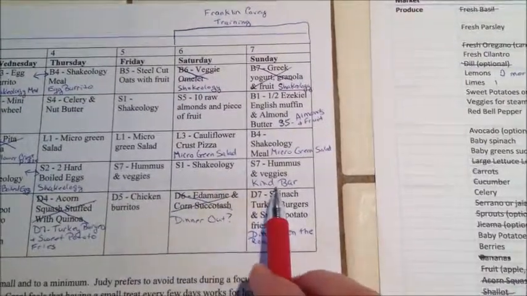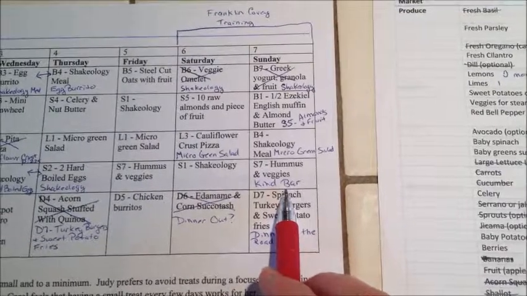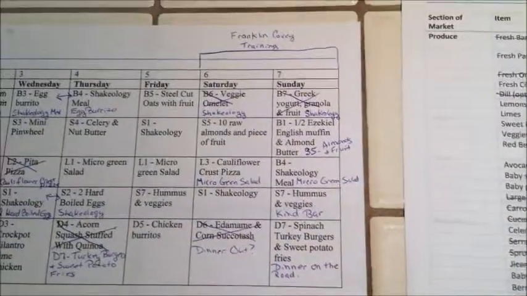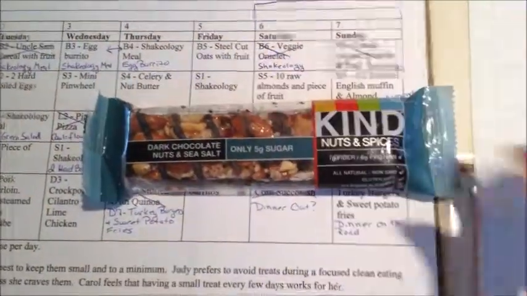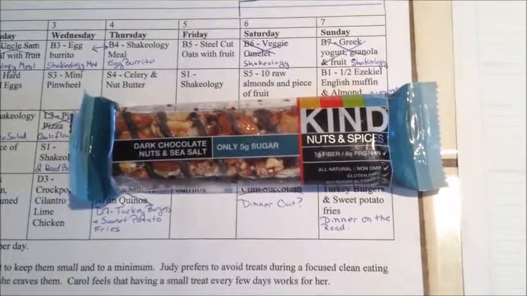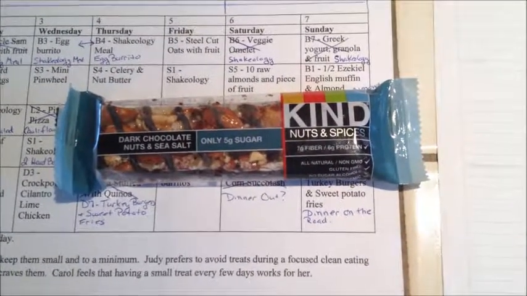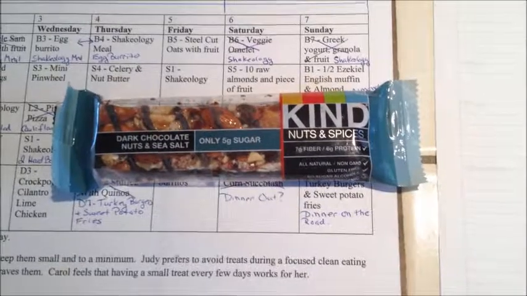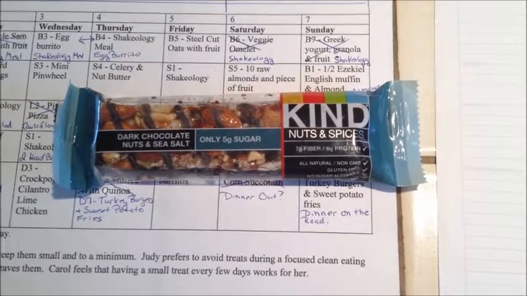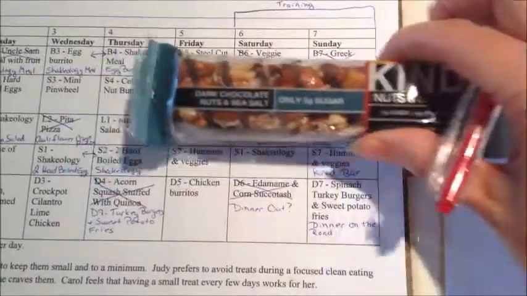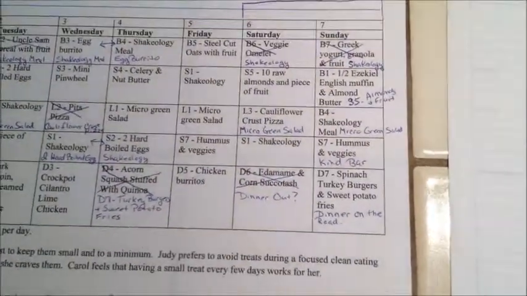And instead of hummus and veggies, which I thought would be a little loud to be chewing on in the middle of a class, I put a Kind bar here. And this is a Kind bar. It is one of my favorite bars because it only has 5 grams of sugar. It has 7 grams of fiber, 6 grams of protein, and you can pretty much recognize all of the ingredients when you read the back. So that's the thing you want to look for when you're doing clean eating.